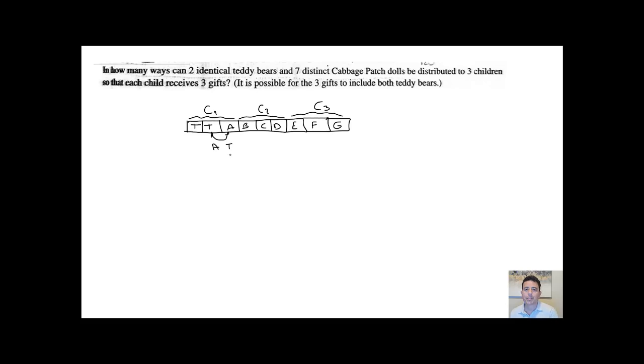But for the problem, it's not a different option because this child will still have 2 teddy bears and 1 of the distinct dolls, right? So it says each child receives 3 gifts. So this child here has the same 3 gifts.